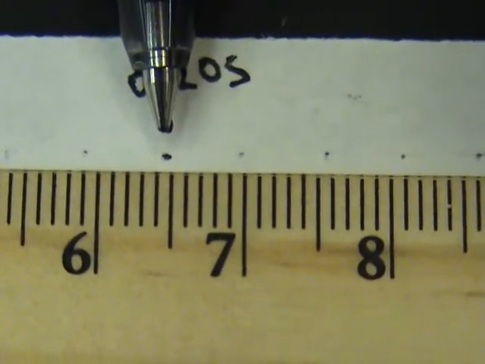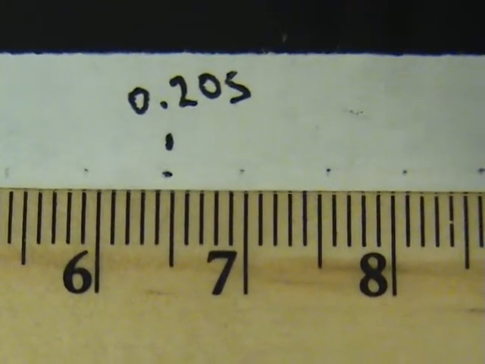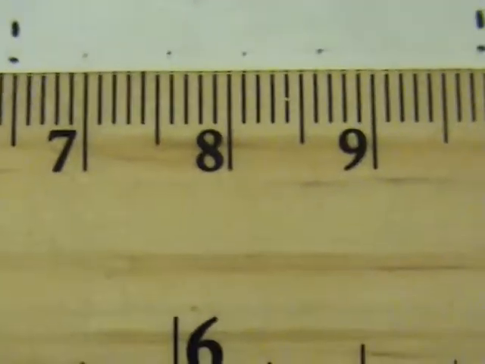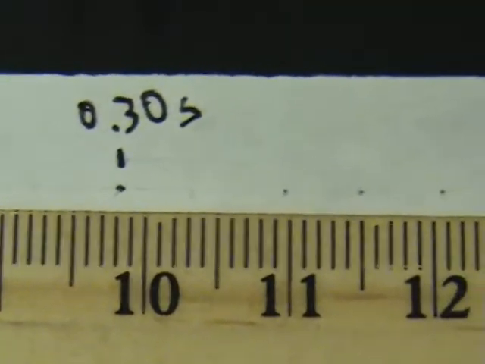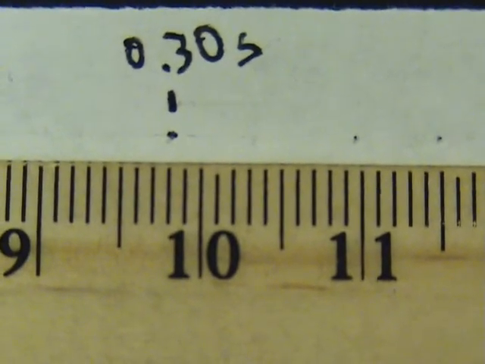Now the next 4 measurements are on you. We're going to pause at each of the time markers, give you a time to pause the video, and you go ahead and record your measurement. So here we go to 0.3 seconds. So we want to record that guy. That guy must be 9 something. Then we'll go on to 0.4 seconds.